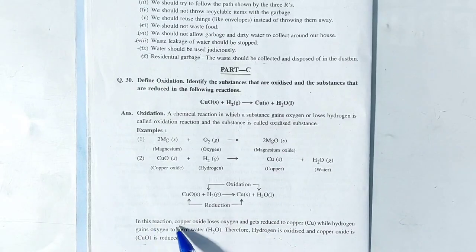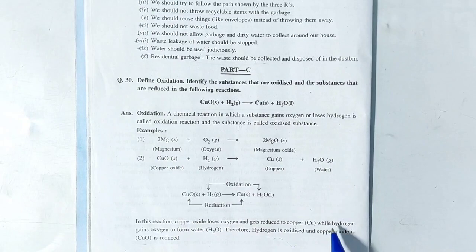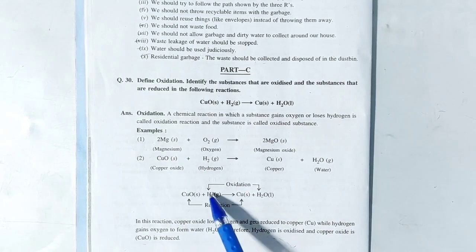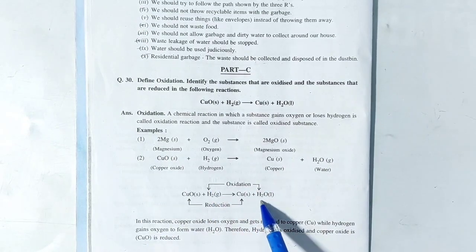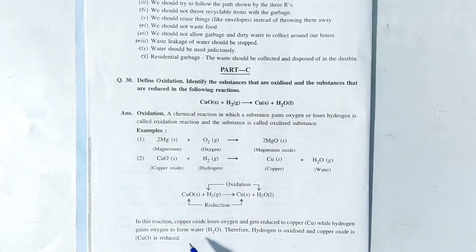In this reaction, copper oxide loses oxygen and gets reduced to copper, while hydrogen gains oxygen to form water. Therefore, hydrogen is oxidized and copper oxide is reduced.